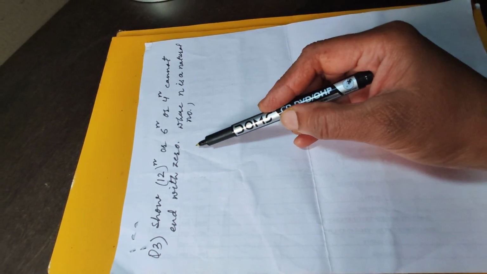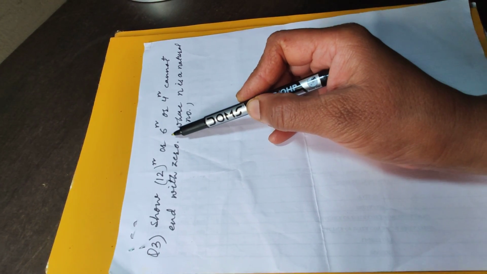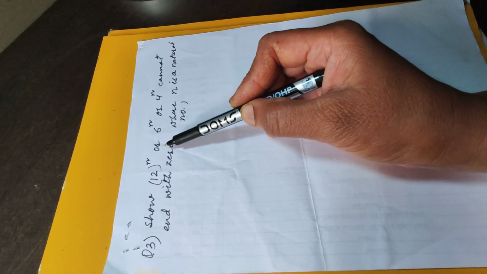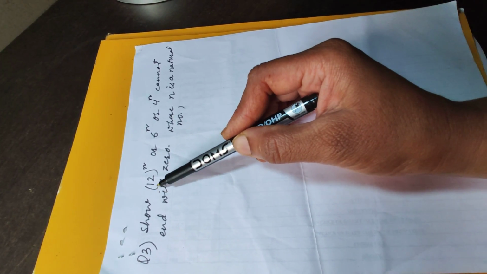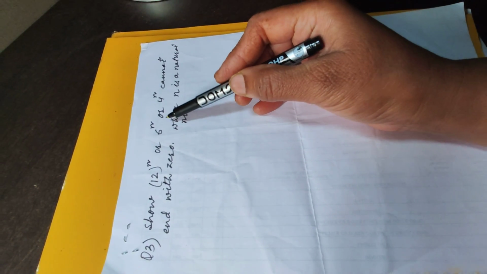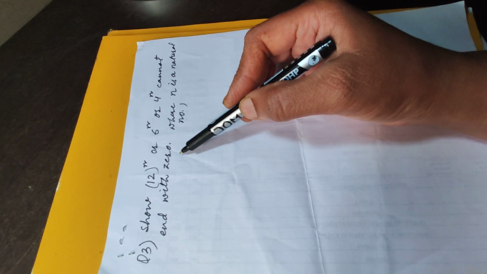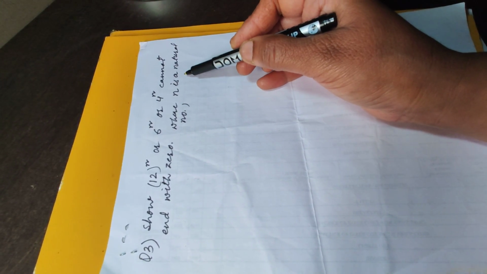Now we start with another type of question based on the fundamental theorem of arithmetic. In this type of question the value will change. It can be written like this, it can be framed like this: Show that 12 raised to the power of n, or 6 raised to the power n, or 4 raised to the power n cannot end with 0, where n is a natural number.